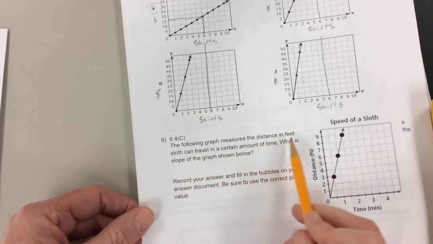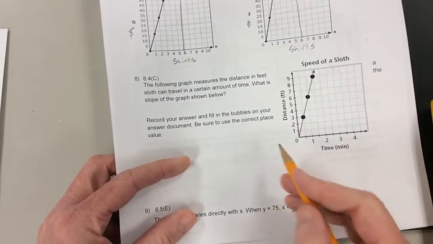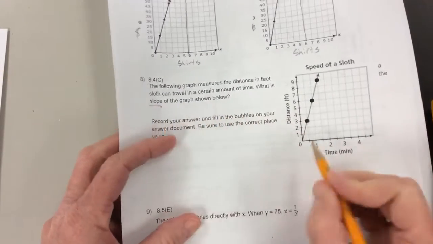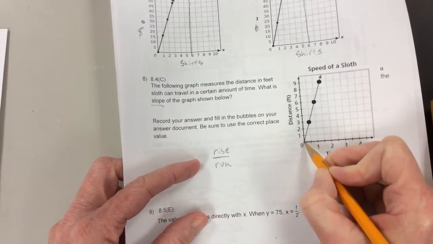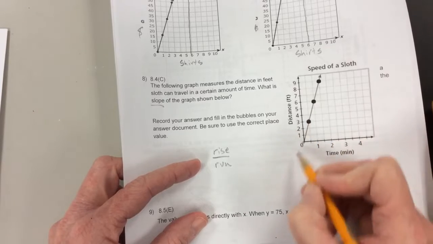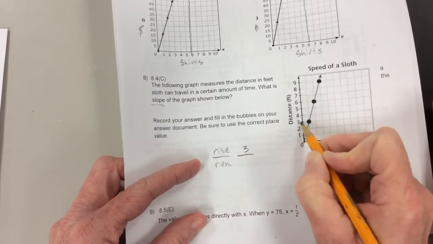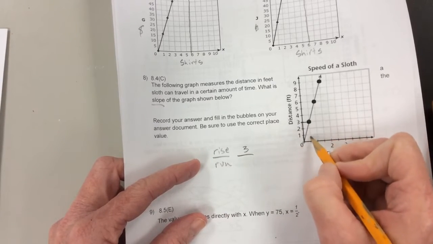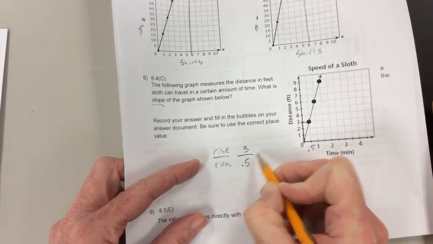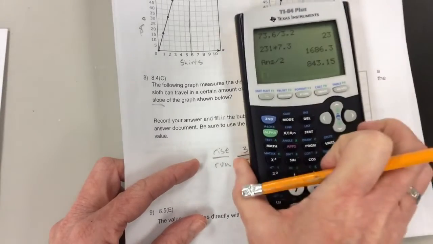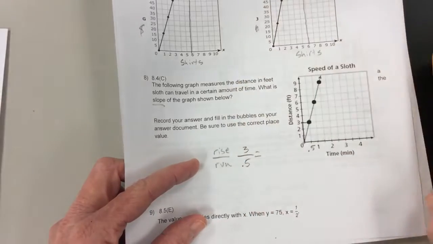Let's see, the following graph measures the distance in feet a sloth can travel in a certain amount of time. Okay? Let's figure out what is the slope. Slope is rise over run. Find 2 points. Here's one and here's one. If we go up 3, rise 3, 1, 2, 3, over. Now careful, because you're going to think 1, but this is 1. So this is over 0.5. So 3 divided by 0.5 is 6.